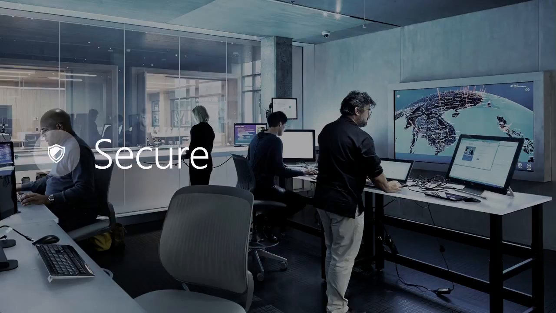The security landscape has changed. If you think about where we were 10 years ago to where we are today, and the things you're dealing with.